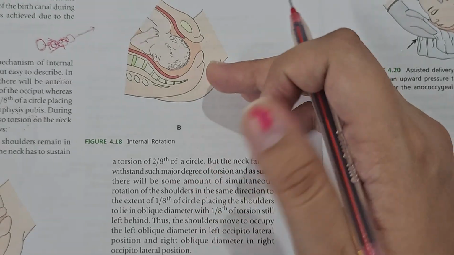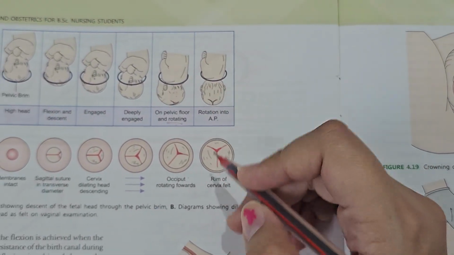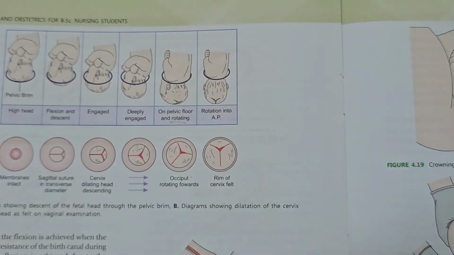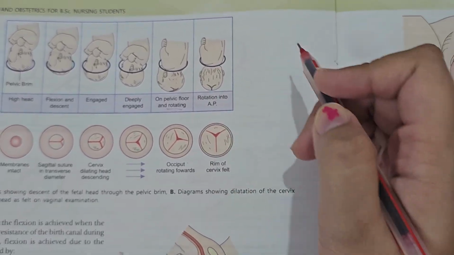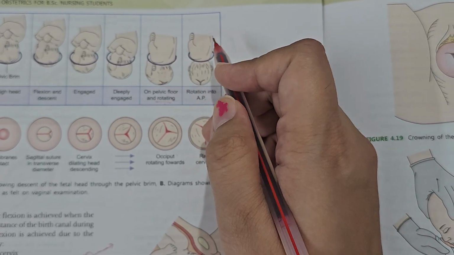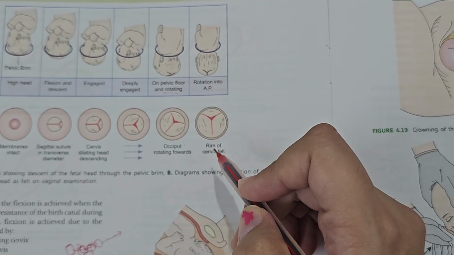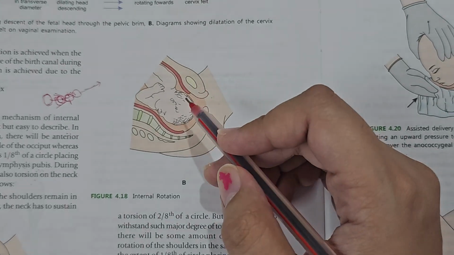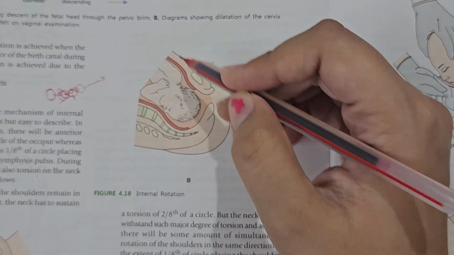Okay, now as I explained before, the head cannot glide directly. It has to be in an internal rotation motion. So from this 2/8, from transverse to anterior posterior, now it will be towards 1/8 of a circle on which line?